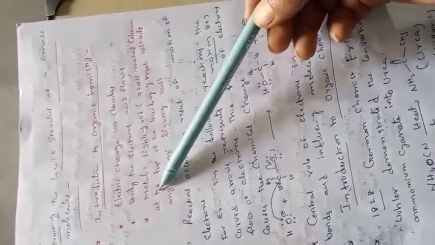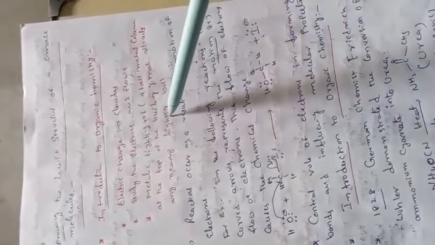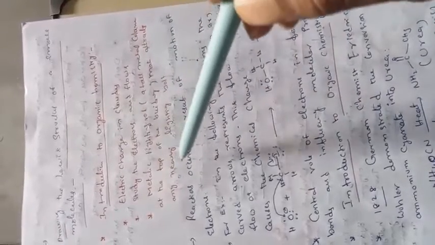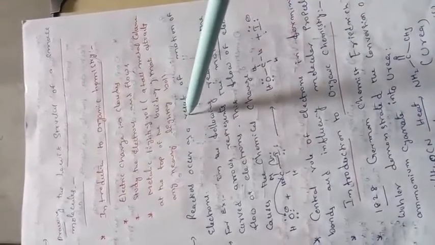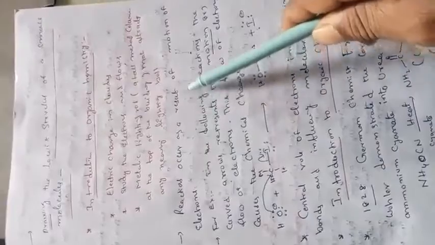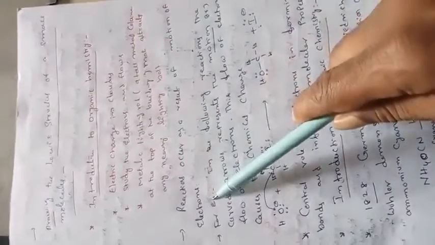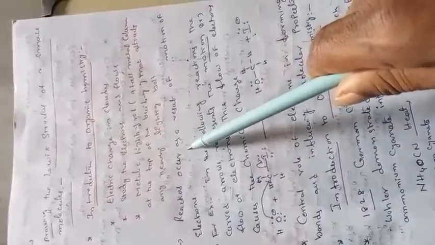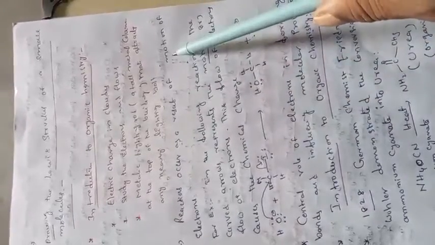So for example, metallic lightning rod. A small metal rod can save a building because it attracts the lightning. So that is the importance, and that is nothing but electrons. So reactions occur as a result of the motion of electrons.